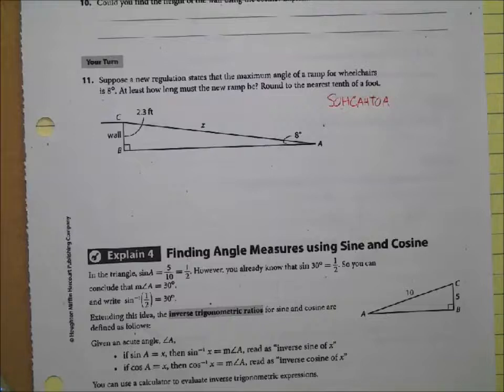Yep, type it in. What do you see there? 2.3 divided by, right? Voila, that's it. Good job. Equals what over what?